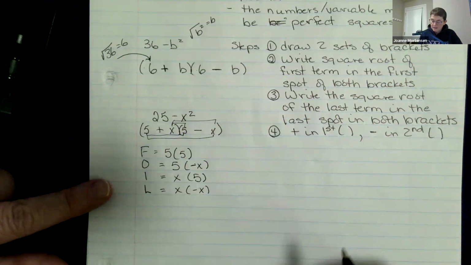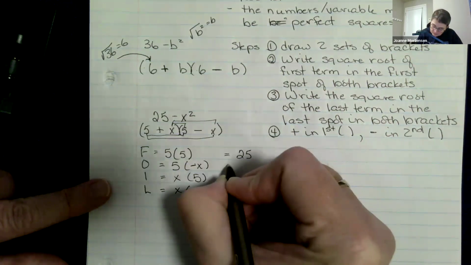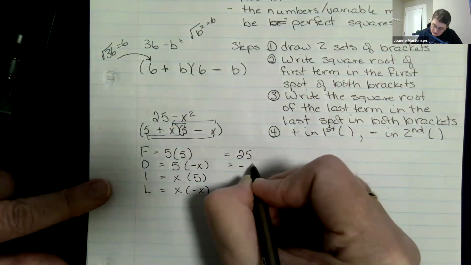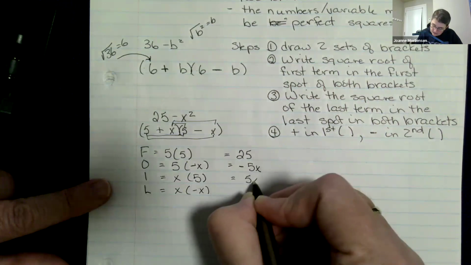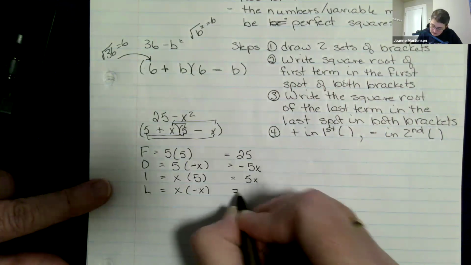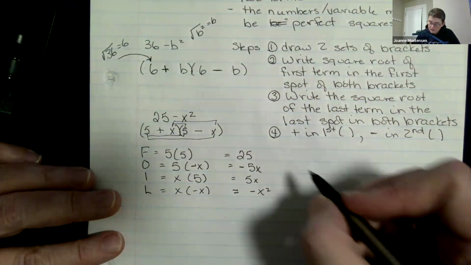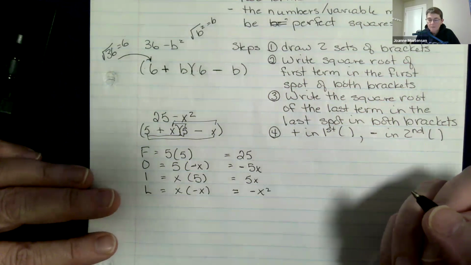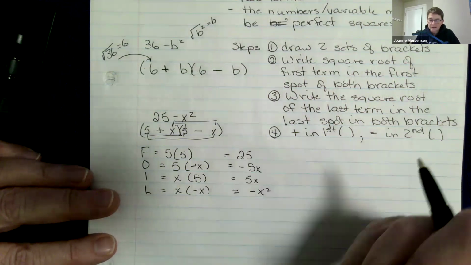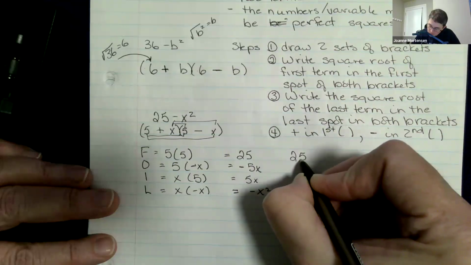Now we're going to multiply. So this was organized. 25, minus 5x, 5x and minus x squared. So when we go to put it all together, I'm going to do it in the order that it's written, and then we'll talk about if it really matters. 25.